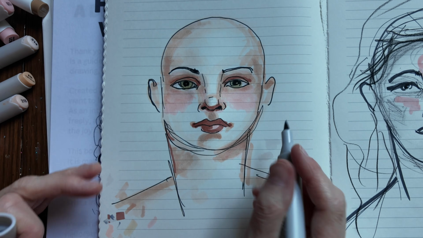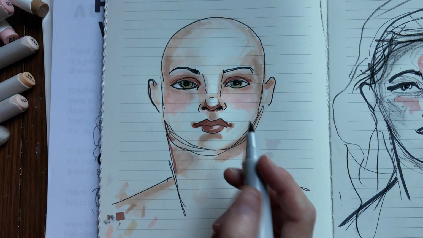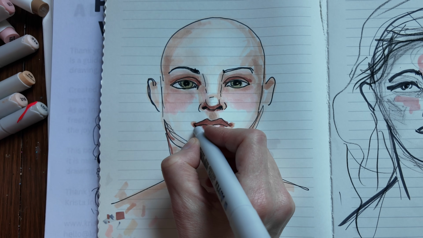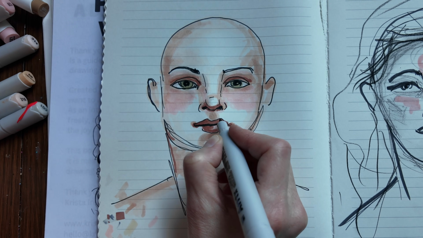Okay, so you can see that I've added the shadows. This is probably the most shadow I would add when I'm drawing. I usually don't get too into the shadows.